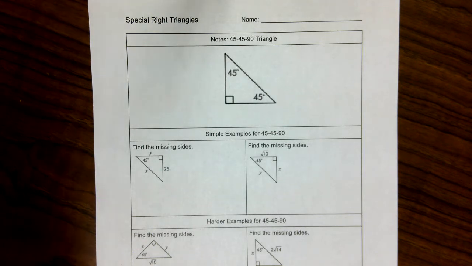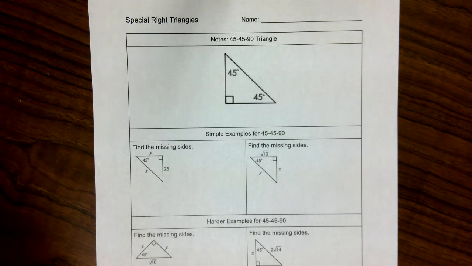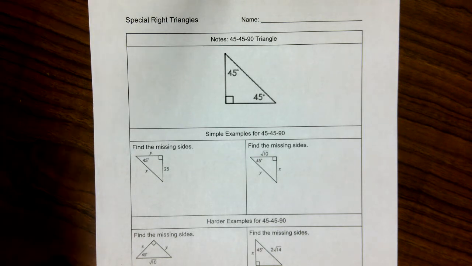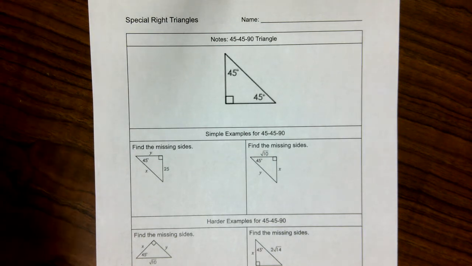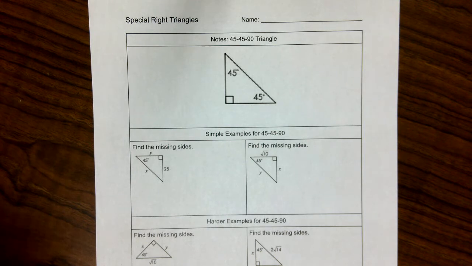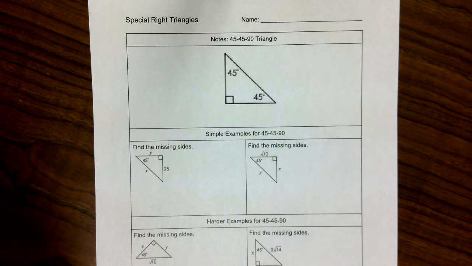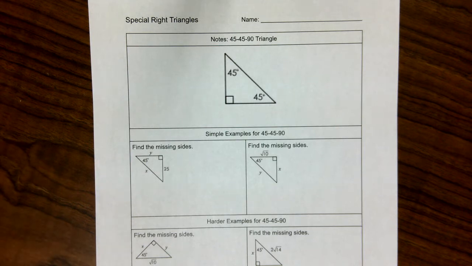The other one we'll look at is a 30, 60, 90, which means there's a 30-degree angle, a 60-degree angle, and a 90-degree angle. And when you have those angles in the triangle, the sides of the triangle have special properties and special relationships. And we're going to be using those today to find missing sides.